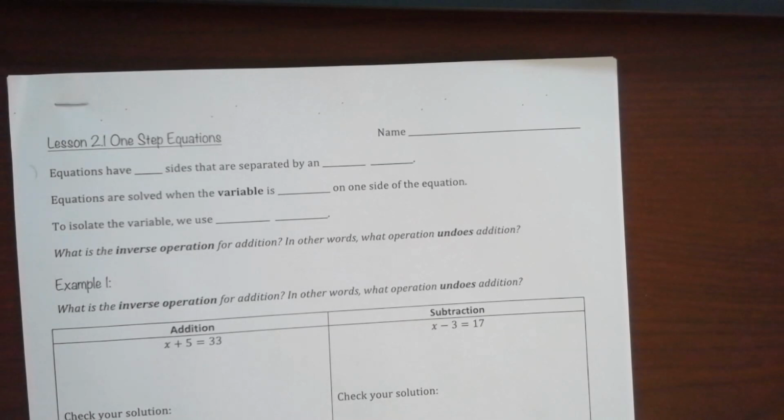So looking at this, what is the inverse operation of addition? We just answered that. In other words, what operation undoes addition? So in order to solve this one-step equation, I have x plus 5. How do I get rid of the number that's next to x? Subtraction of what? 5. So what happens to these two numbers? They cancel out into 0. So what's being brought down unchanged behind that?